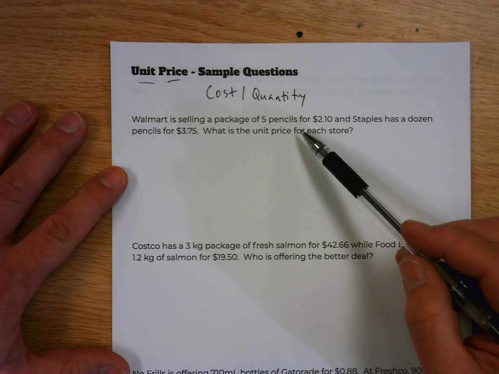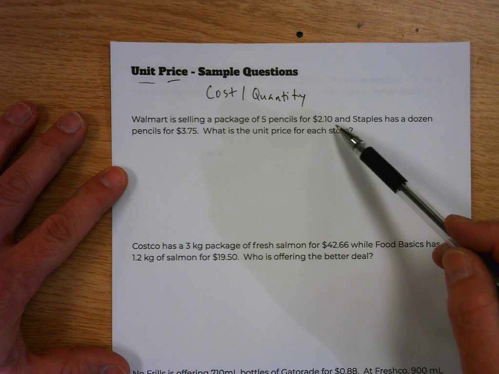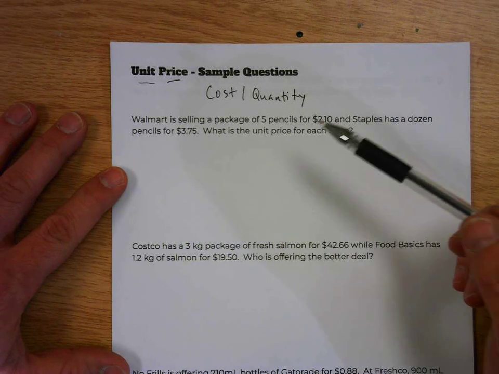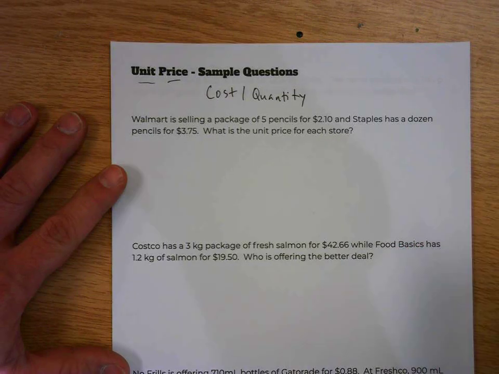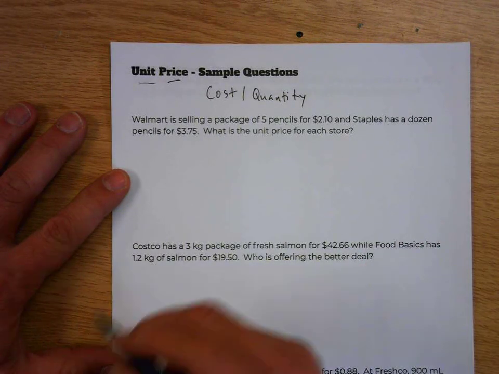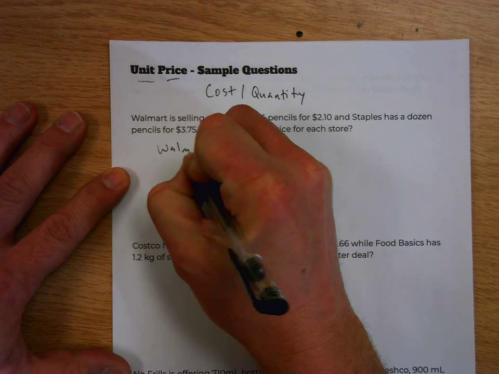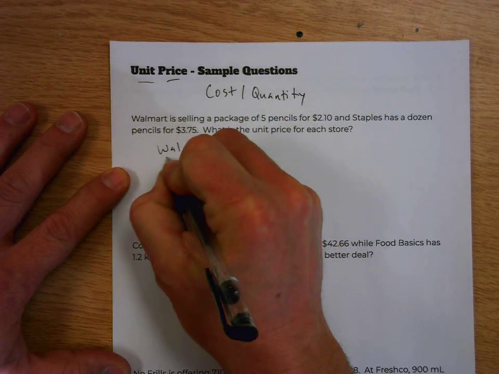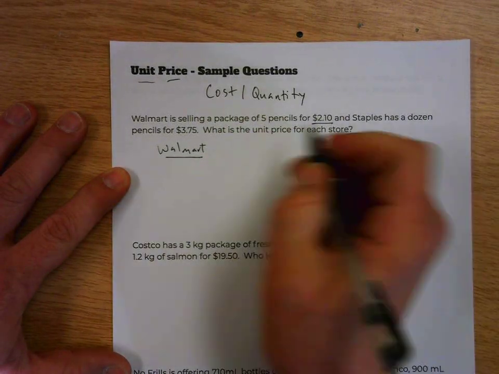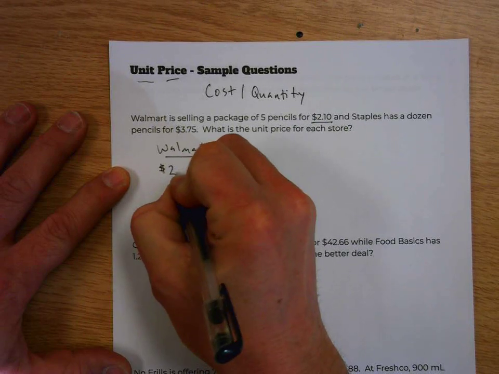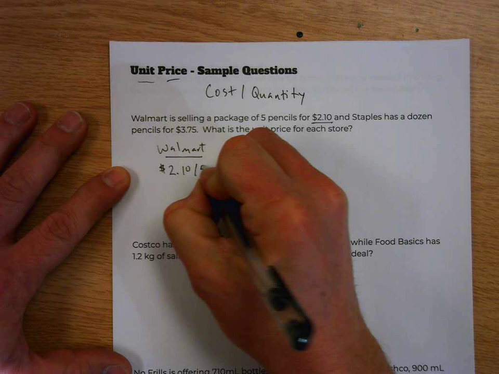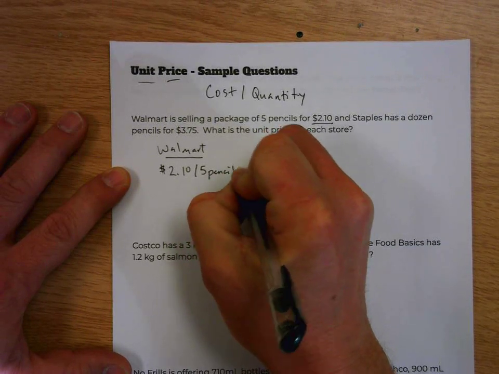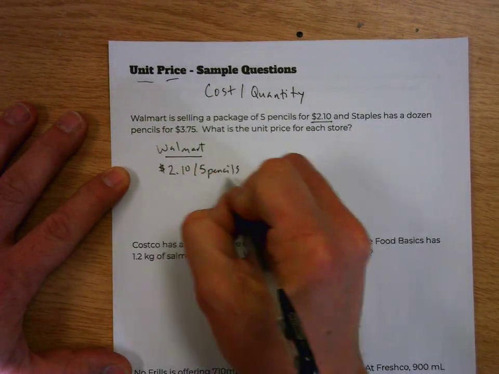Walmart is selling a package of 5 pencils for $2.10, and Staples has a dozen pencils for $3.75. What is the unit price for each store? So obviously, using good organization, we'll start with Walmart, and the cost first is $2.10, and the quantity is 5 pencils. Right? So cost divided by quantity.